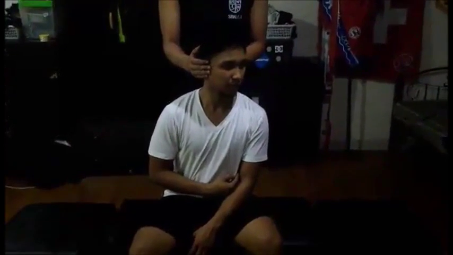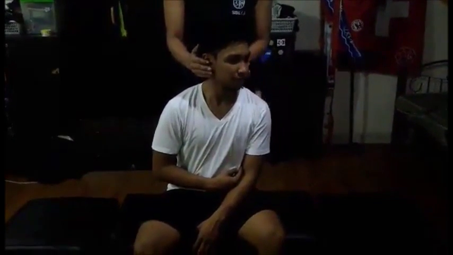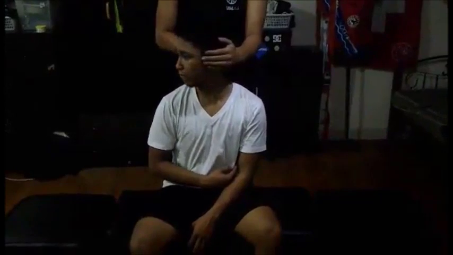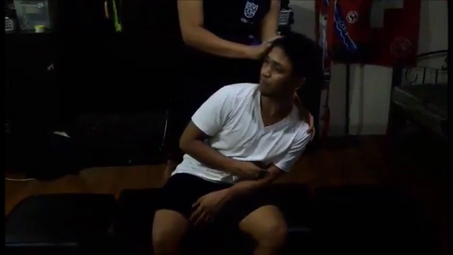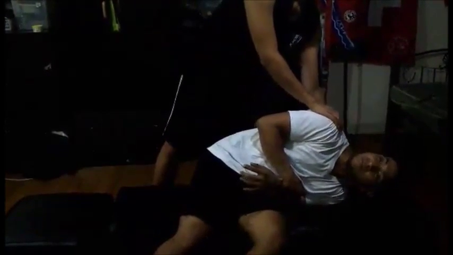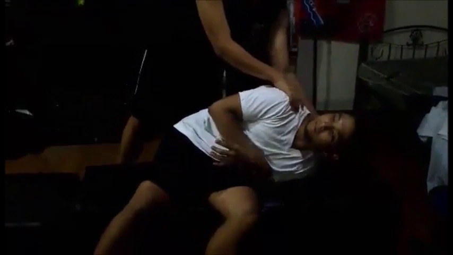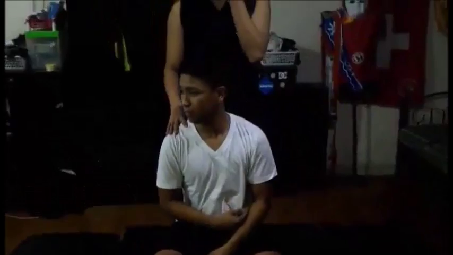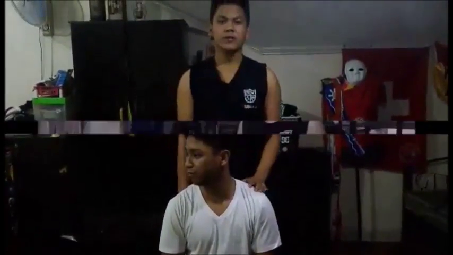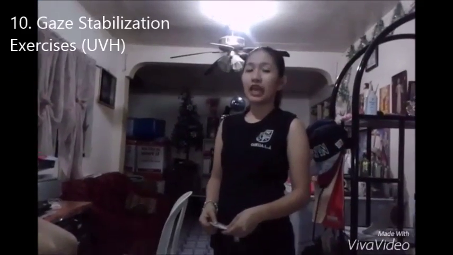Then, i-rotate naman natin siya sa opposite side, 45 degrees din. Tapos, maglalay down ulit siya or hold for 10 to 20 seconds or hanggang sa mawala yung vertigo. Pwede siyang ulitin for 2 consecutive days.